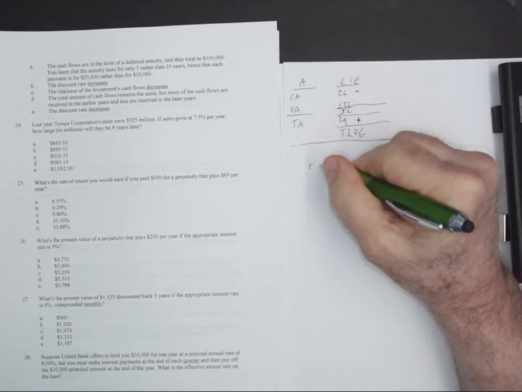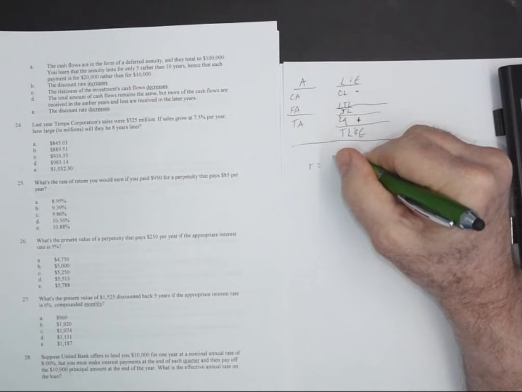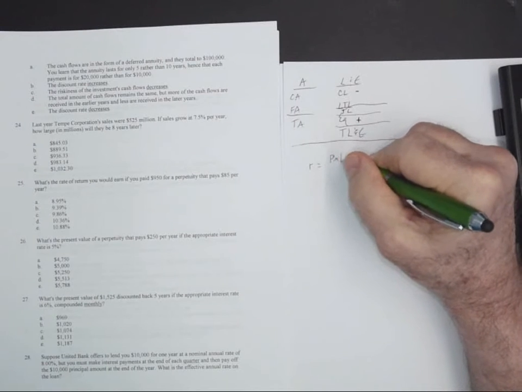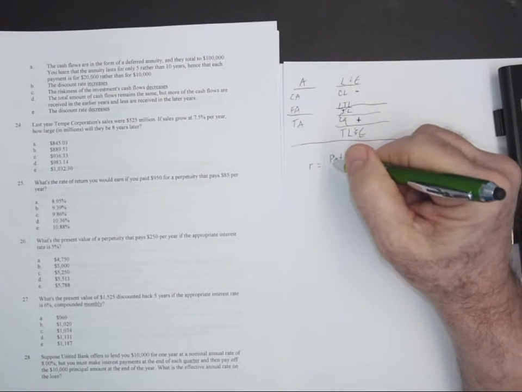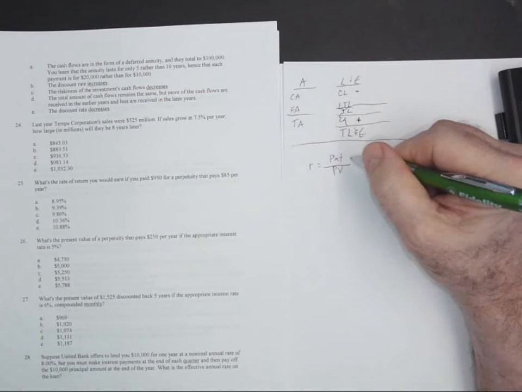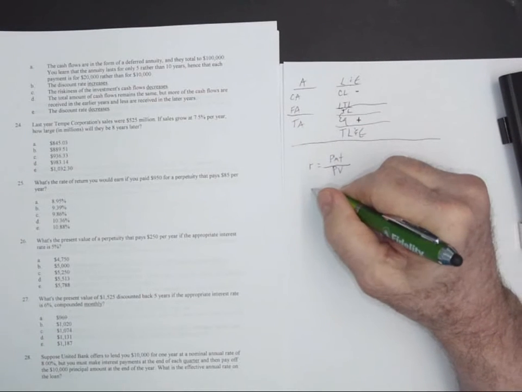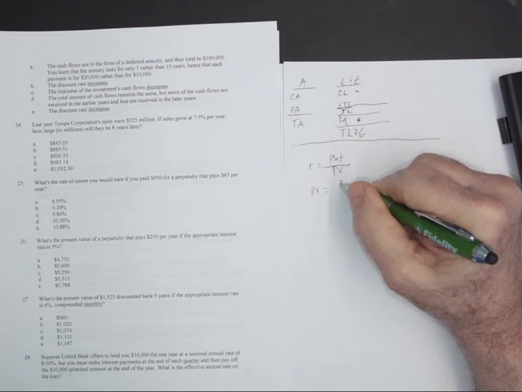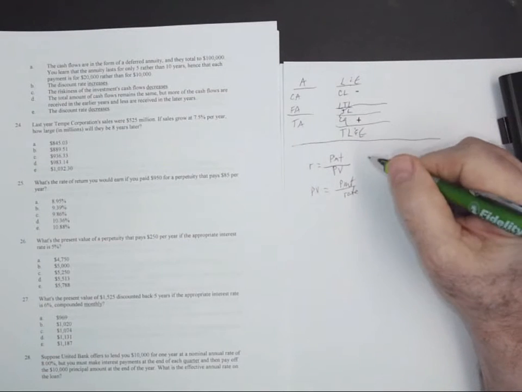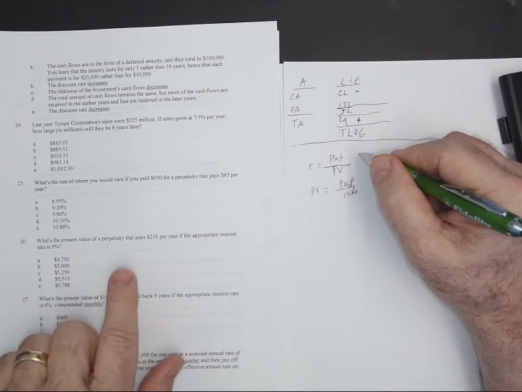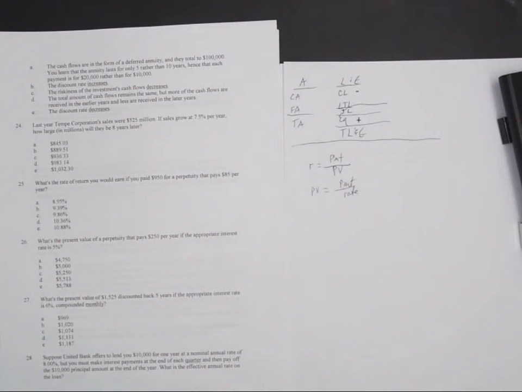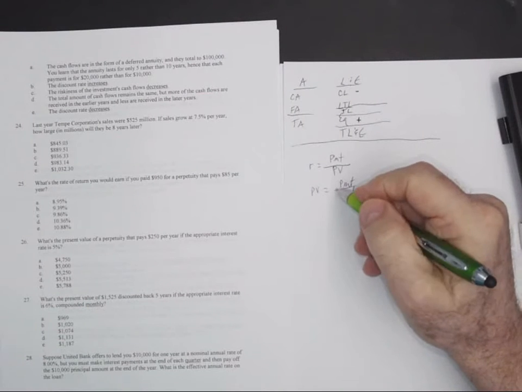Either we see it as the rate equals the payment divided by the present value, or we can say the present value is equal to payment divided by the rate. Now in this case, $250 per year, we're solving for the present value, so that's this version here.